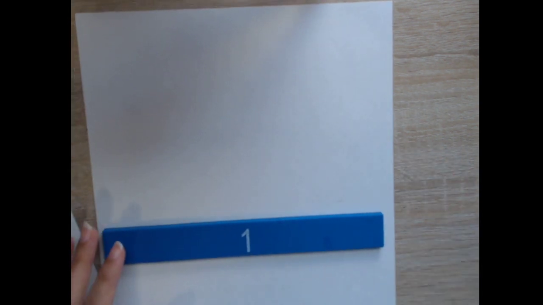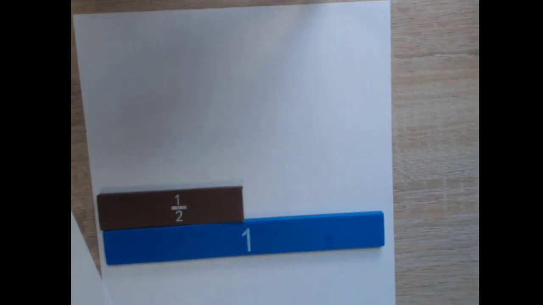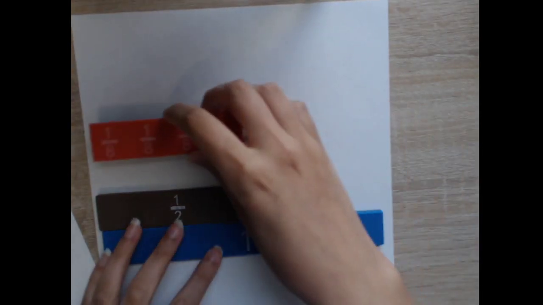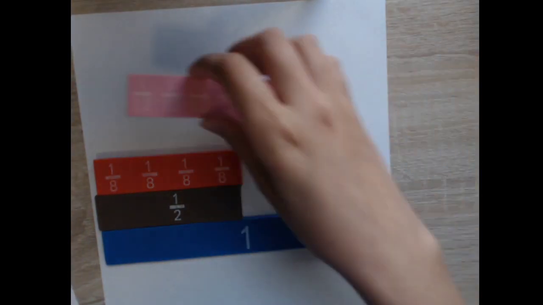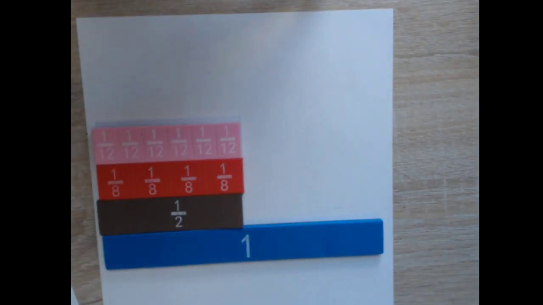As an example of using the length model, we can model different ways that different fractions can equal 1/2. We can see the whole number, and we can use 1/2. And we can use smaller fractions like 4/8 and 6/12 and show how they still equal 1/2 of a whole, or 1/2.